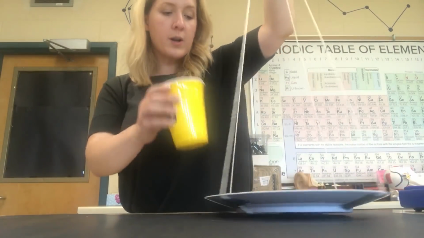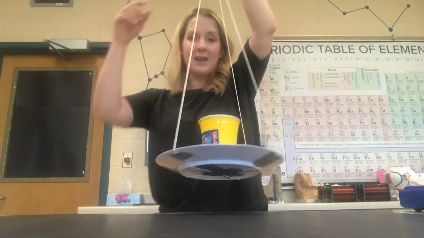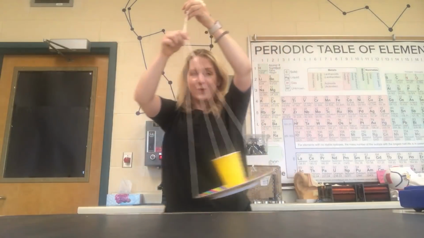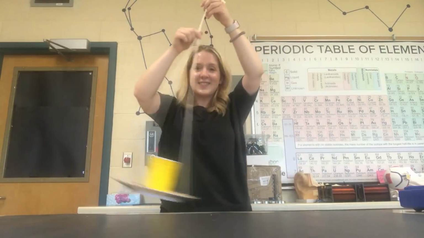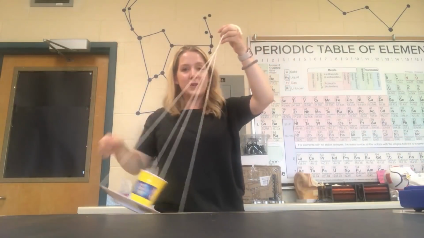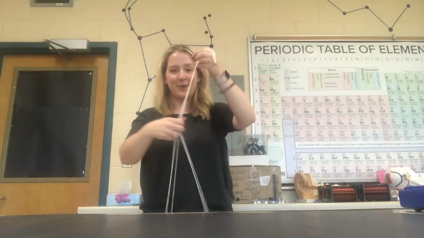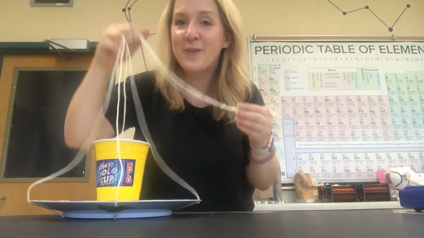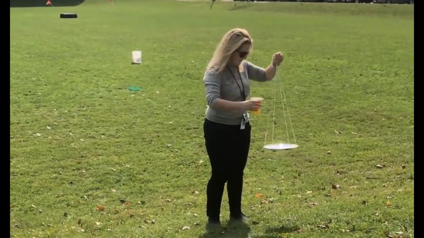Just fill up some water, put it on the plate, and start swinging back and forth until you start to feel confident. I like to start in a vertical circle and then go full cowboy over my head. And then for dramatic effect at the end, you can take a sip of water, dump the rest out so the kids know that you weren't faking it all. There is water in here.